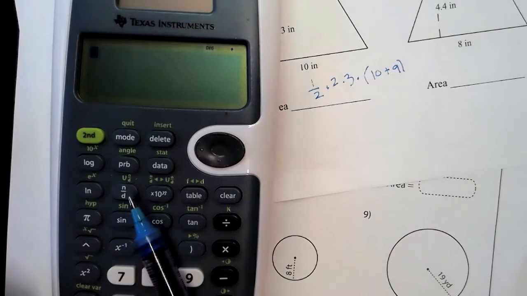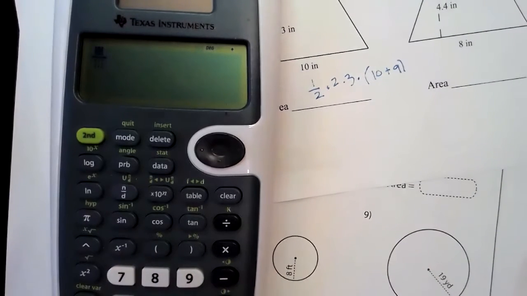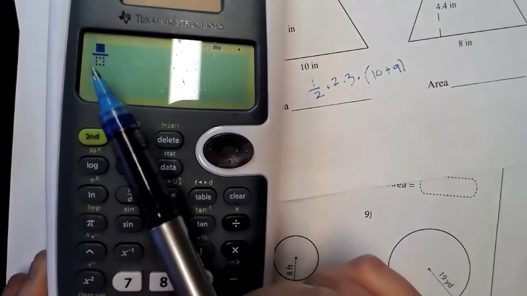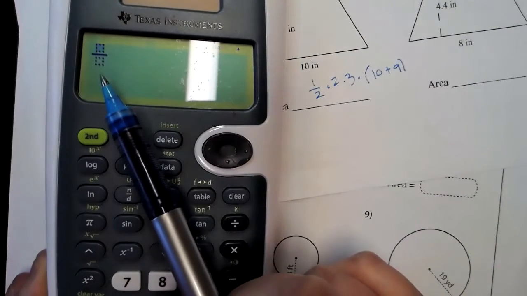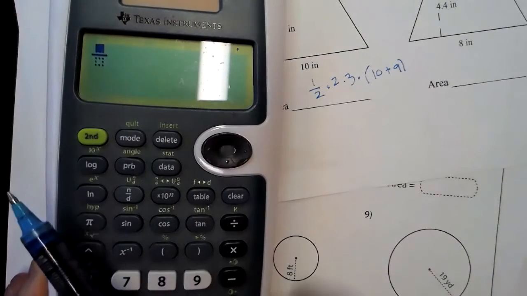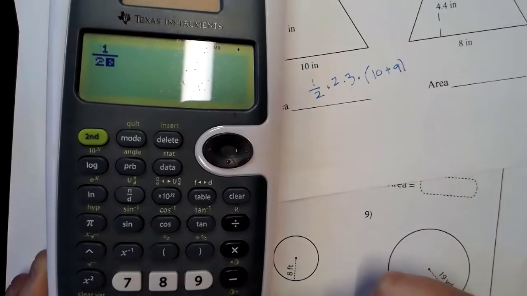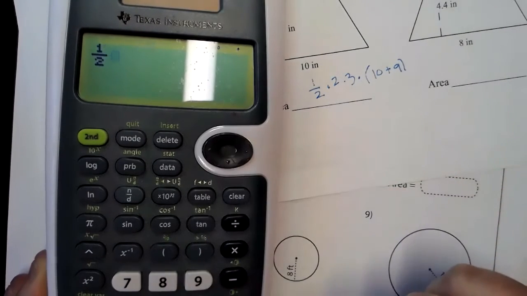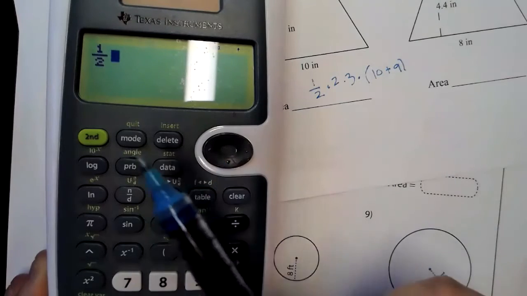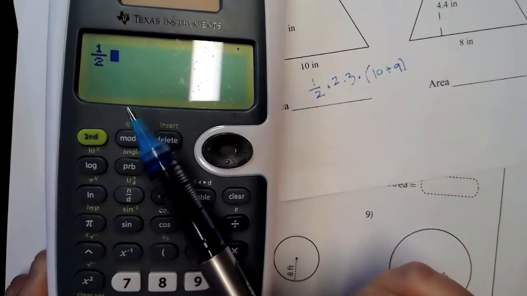This button right here is your fraction button. If you press that, you're going to see it's set up for a fraction. So type in 1, arrow down, 2, arrow out. You need to arrow out, otherwise it stays in fraction mode.